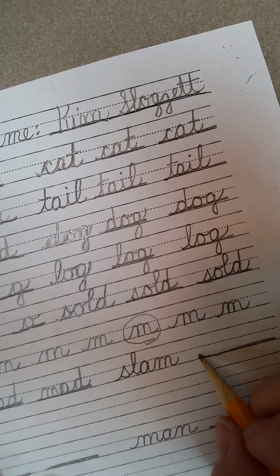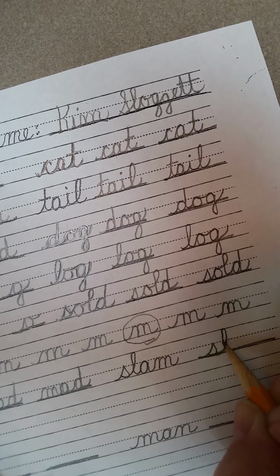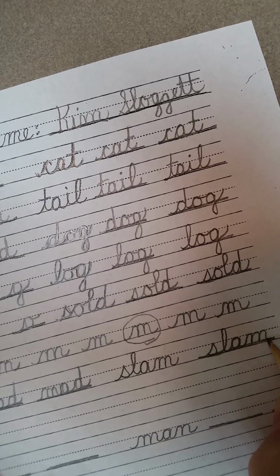I hope you remember how to make the S. It's like a sailboat. Upward stroke, almost straight down, curve back to that line, monkey tail. Create your L off of that monkey tail, then create an A, and then an M. Hump, hump, hump. See? It's got 3 humps on it.